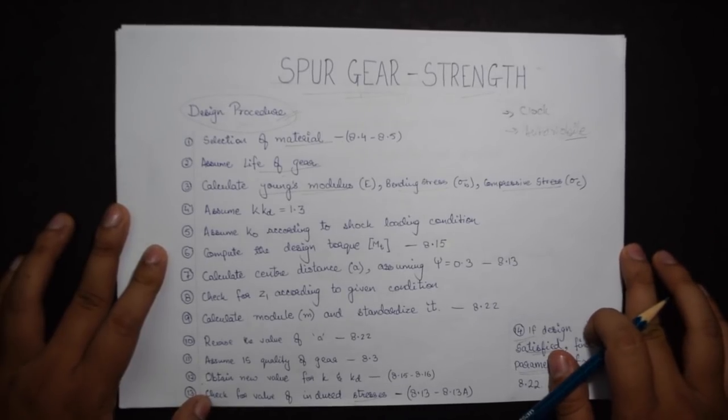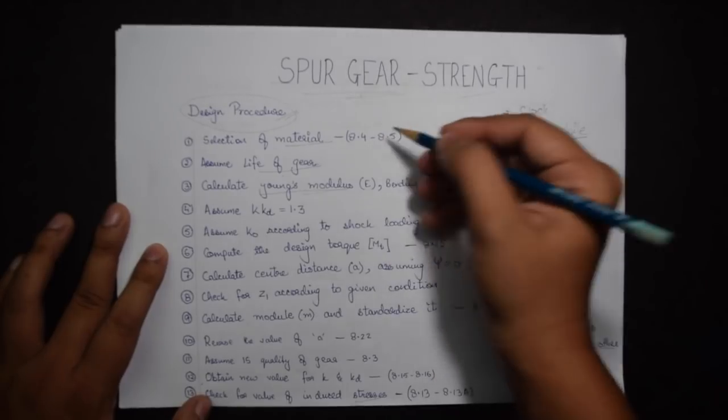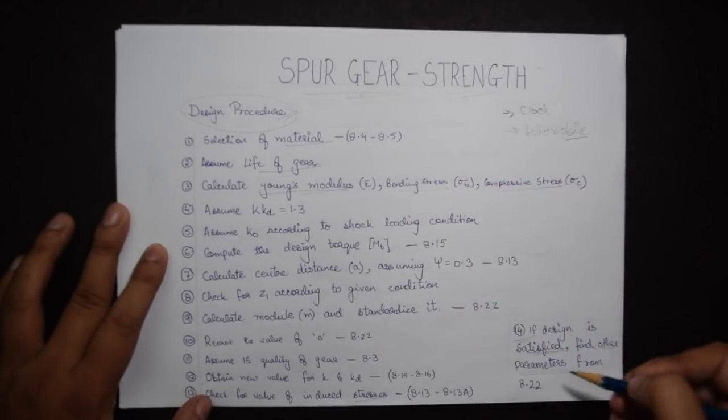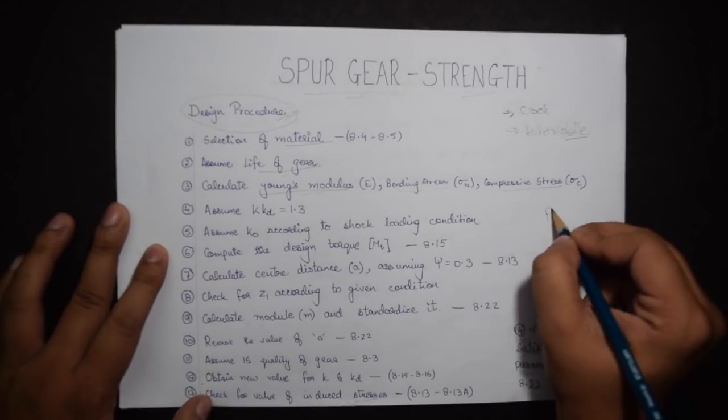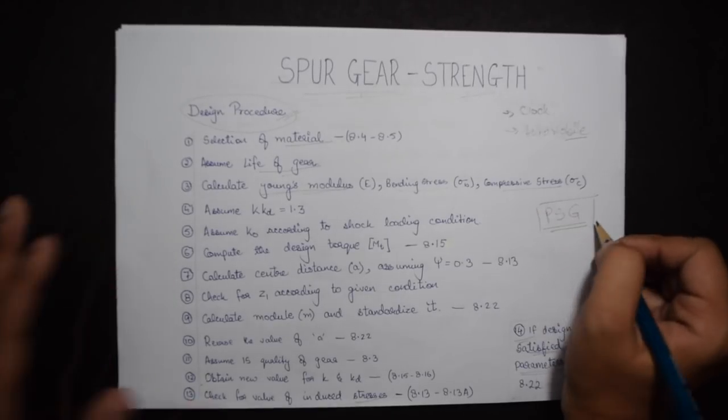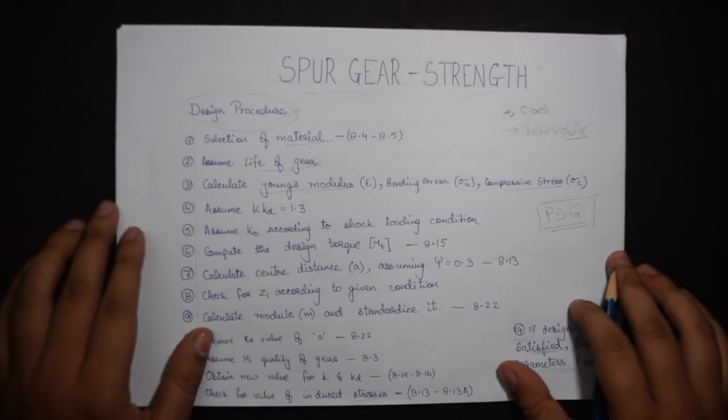We see that there are so many page numbers written over here. So these page numbers are of the design data book, which is compiled by the PSG College of Technology. So we'll get most of the values from our data book only.